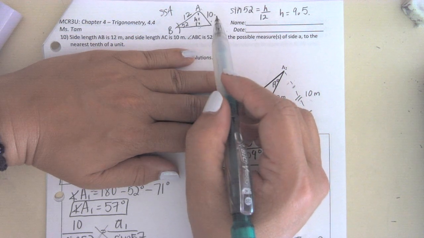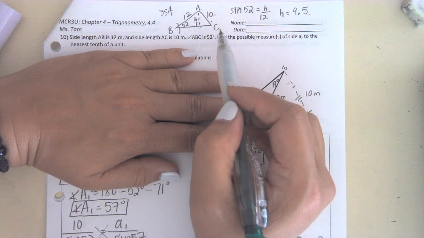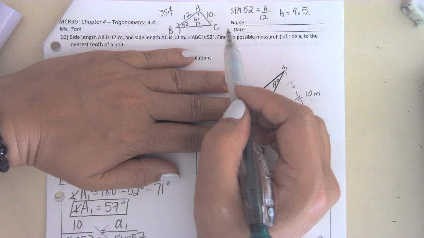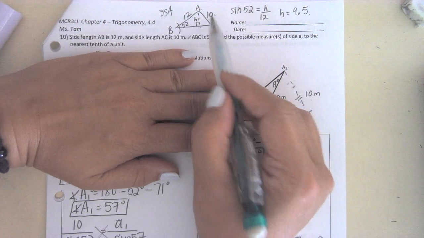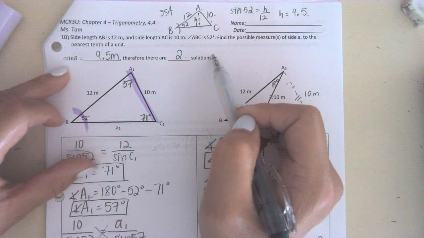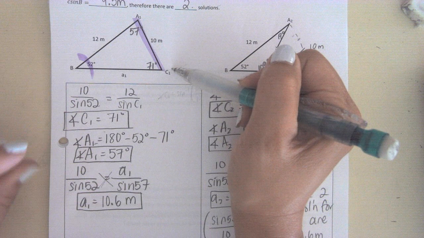So what if we had 7.5? How many solutions? 0. If we had 10.2, there would be 2 solutions. Good. Okay? So we determined the height is 9.5. There are 2 solutions. This drawing of our triangle is probably the most instinctual.